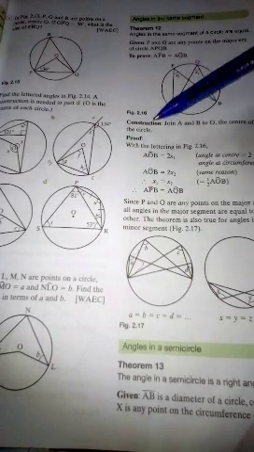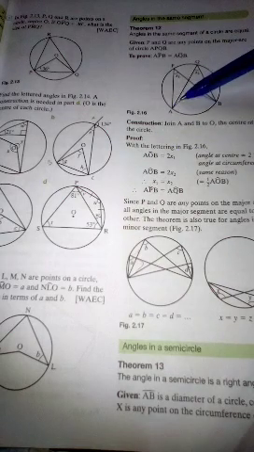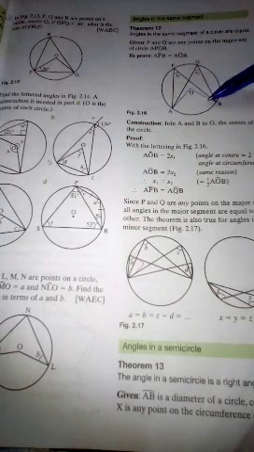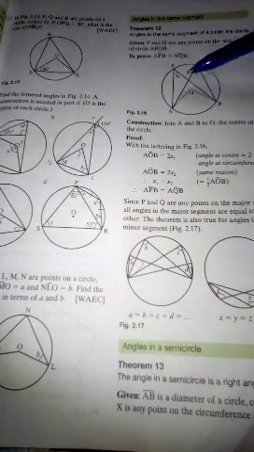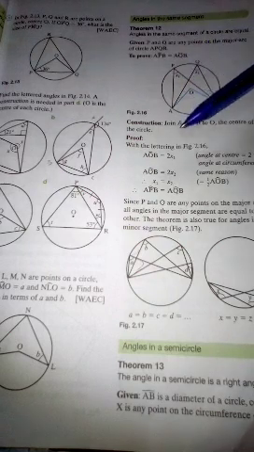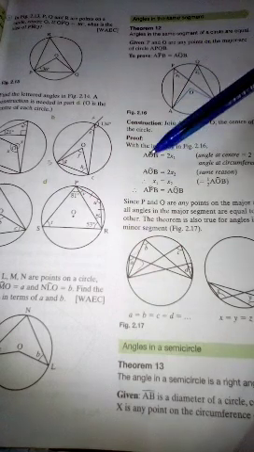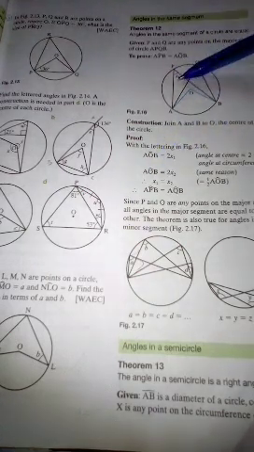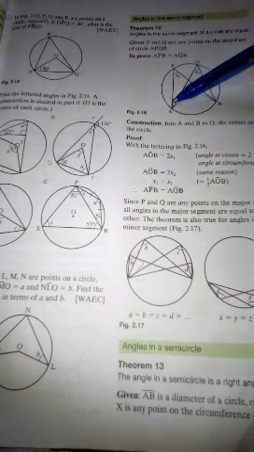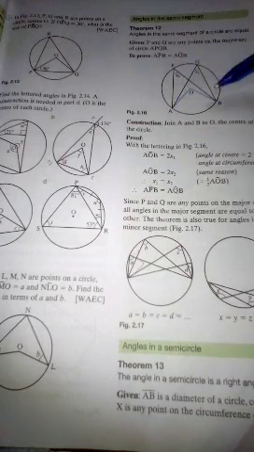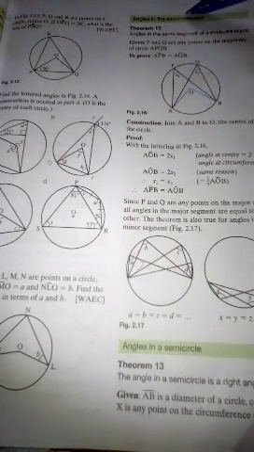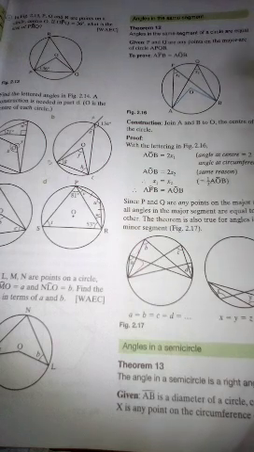But why is that? Let's prove that. AOB is 2x1, right? Because the angle at the center of the circle is twice the angle at the circumference, and AOB is also 2x2. So if AOB is 2x1 and it's 2x2, that means x1 will be equal to x2. So that's why angle APB is equal to angle AQB, and that proves that angles in the same segment of a circle are equal.